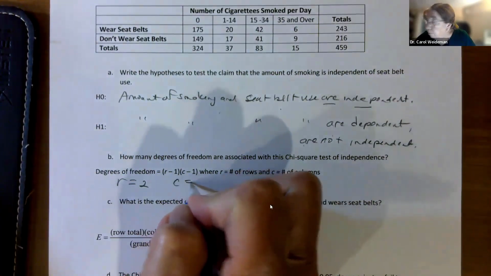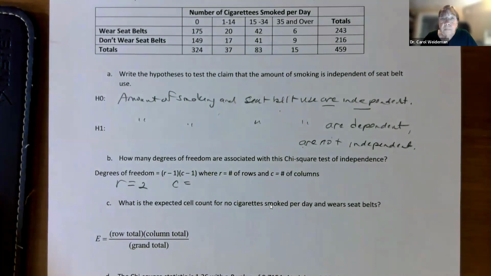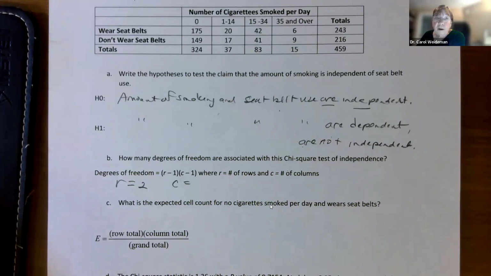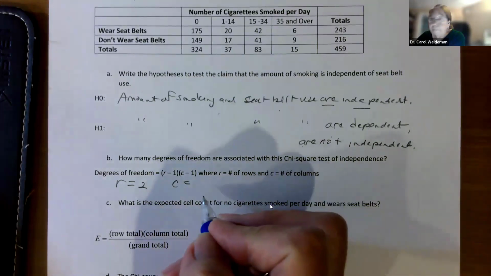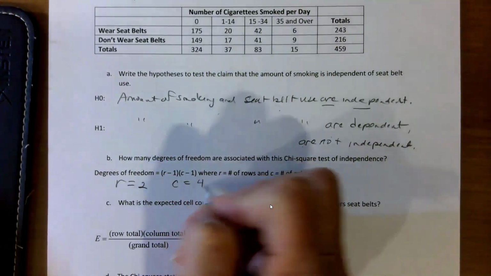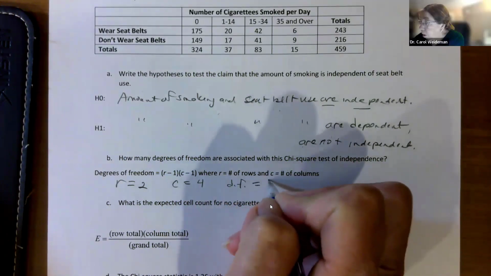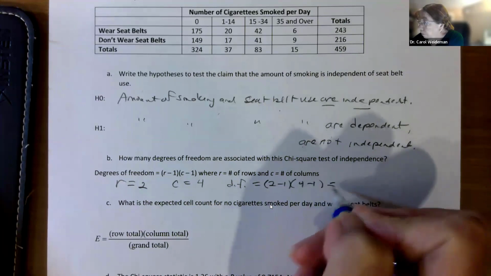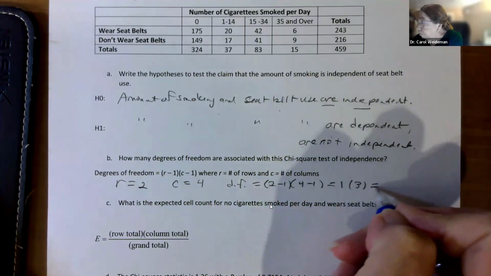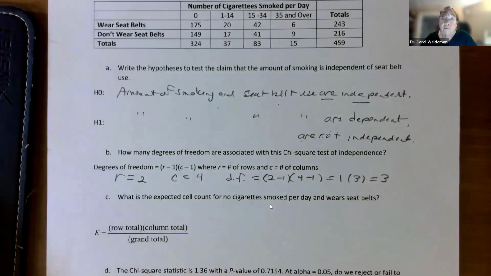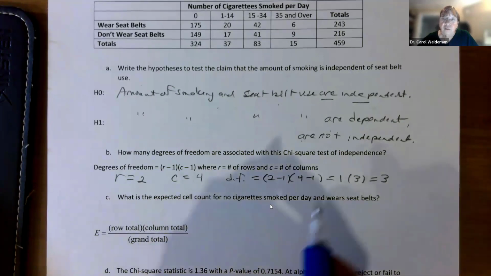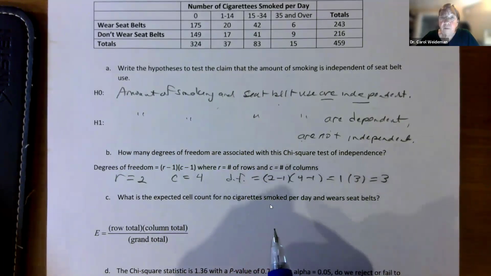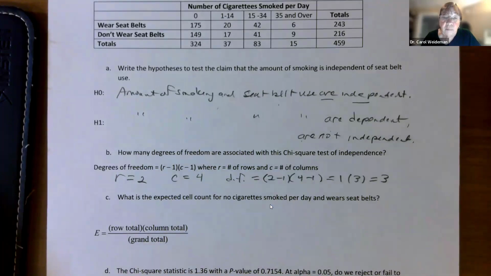And then how many columns do I have? 4. 4, yep. So the degrees of freedom are going to be rows minus 1, so 2 minus 1, times columns minus 1, 4 minus 1. So 2 minus 1 is 1, times 3. So this table has 3 degrees of freedom. Okay, and the reason you need to know that, if you weren't using technology to look up your critical value, you'd have to know how many degrees of freedom it has. But this has 3 degrees of freedom in it.